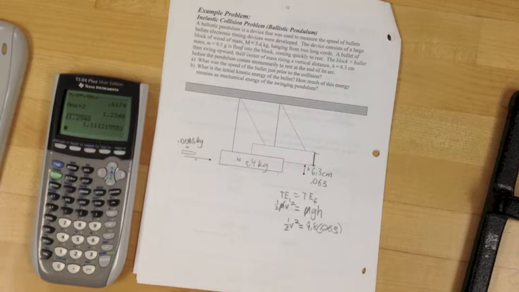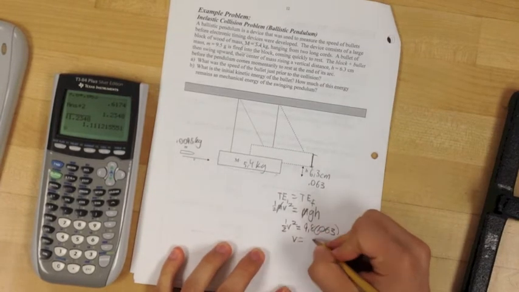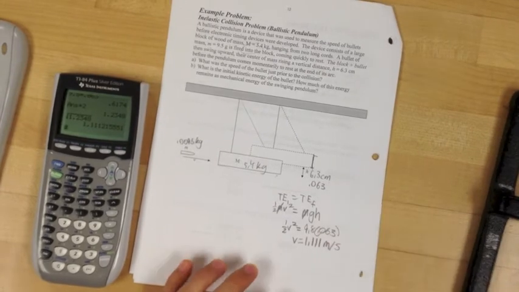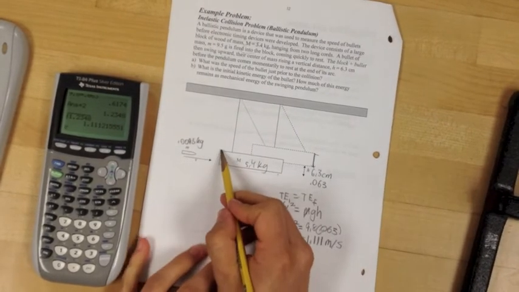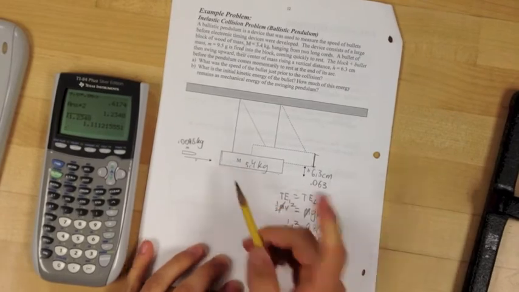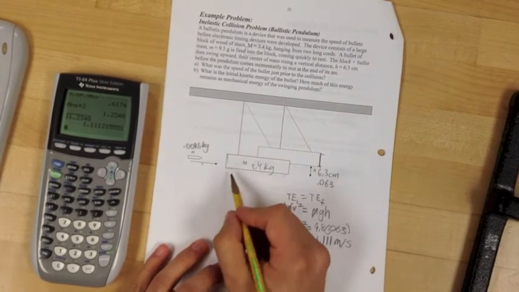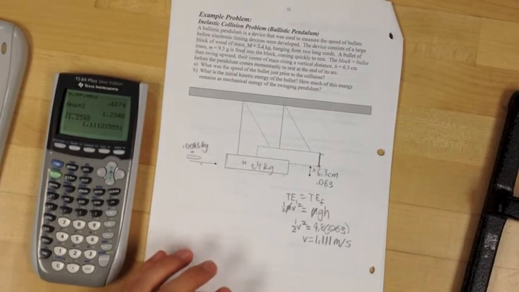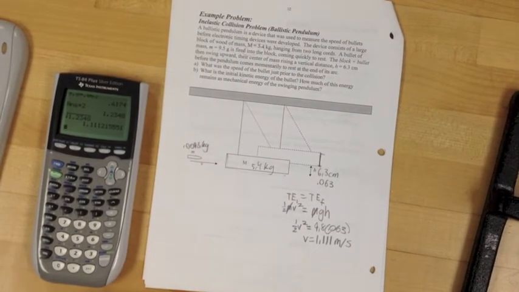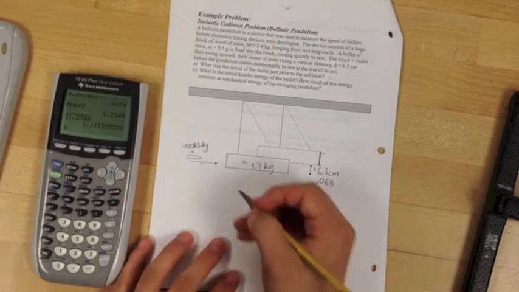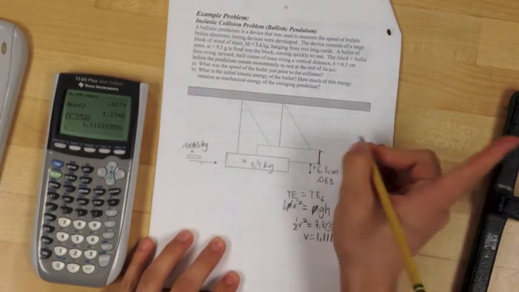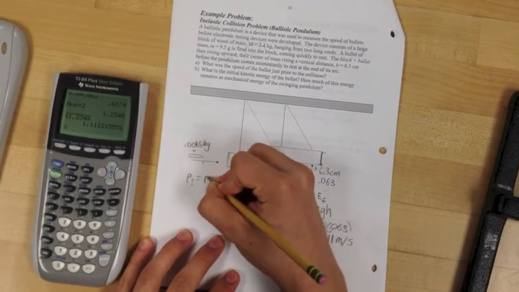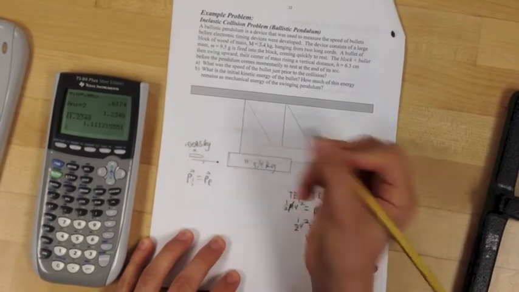I'm sorry. Now, what you saw for this v is about 1.111 meters per second. Now, this v is the initial velocity that this block and the bullet possess. In this case, it's actually the final velocity of the collision. Now, this is an inelastic collision problem, so kinetic energy is not conserved because it's not completely inelastic. But you do have conservation of momentum, so your p_i equals p_f, both vectors.